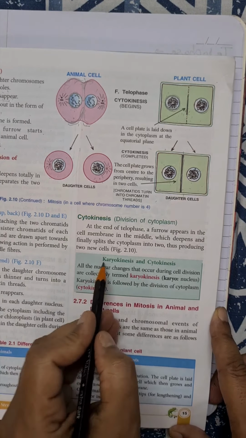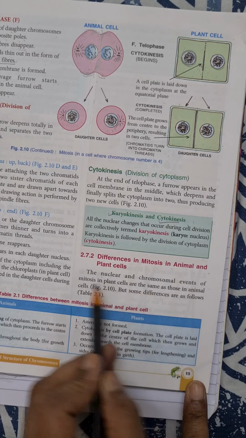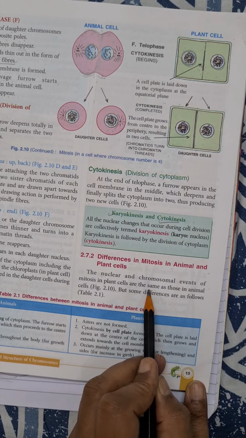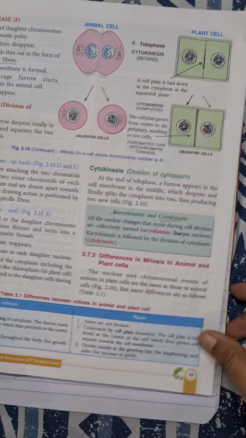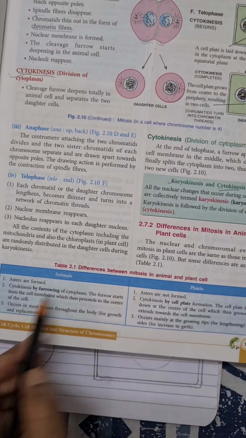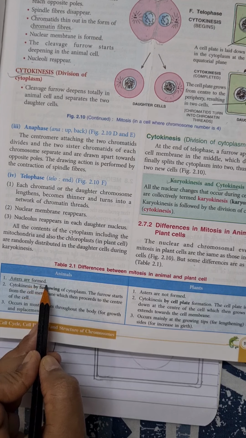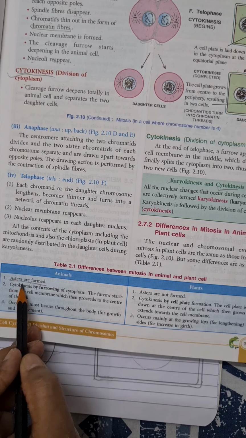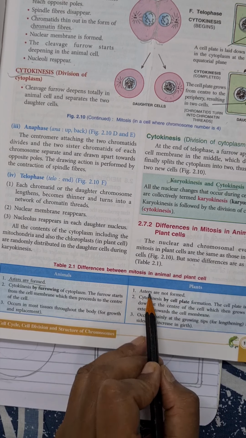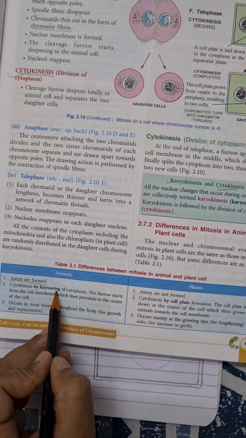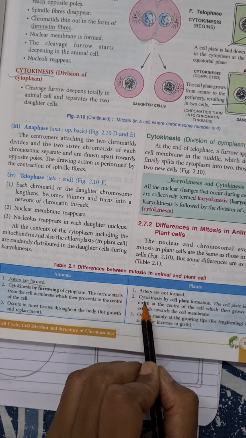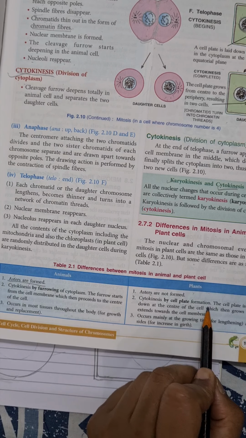Now after this, the differences in mitosis in animal and plant cell. The nuclear and chromosomal events of mitosis in plant cell are the same as those in animal cell, but some differences are there. What are those differences? It is a very important question. Beta, in animal cell, asters are formed, radiating rays around the centrioles, but in plant cells, no asters are formed. Beta, in animal cells, cytokinesis occurs by furrow formation, but in plant cell, cytokinesis occurs by cell plate formation.